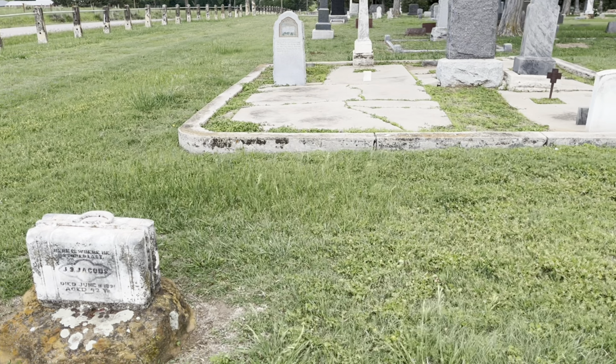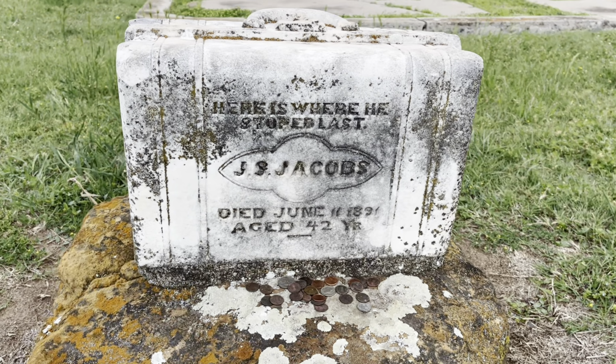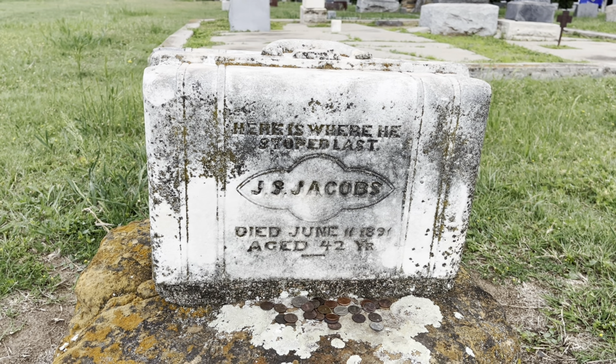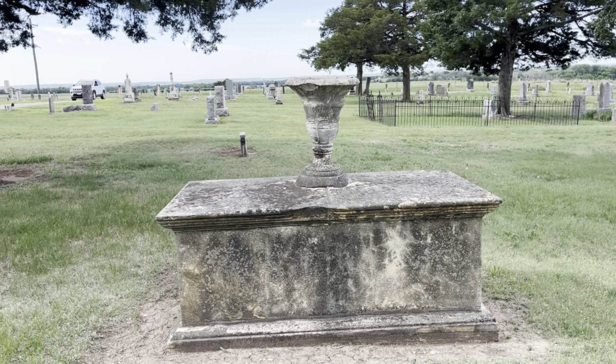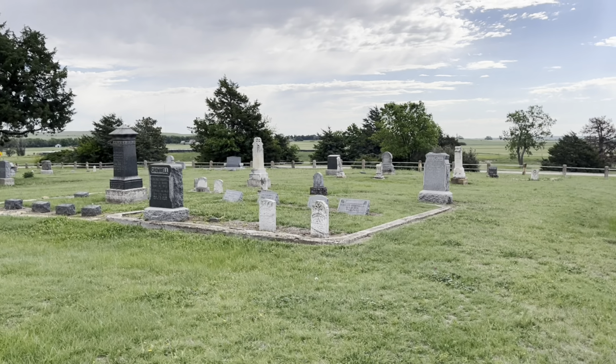I made my way over to the Lincoln Cemetery, and one of the coolest headstones you'll ever see. This is called the Traveling Salesman headstone, and it says on the headstone, "Here is where he last stopped." And the story is a 42-year-old traveling salesman passed away here, and this is where he last stopped. Who knows if that's actually what happened, or if somebody had some fun with wanting to be creative with their headstone. But it's a good story anyways, and a great place to finish this video.